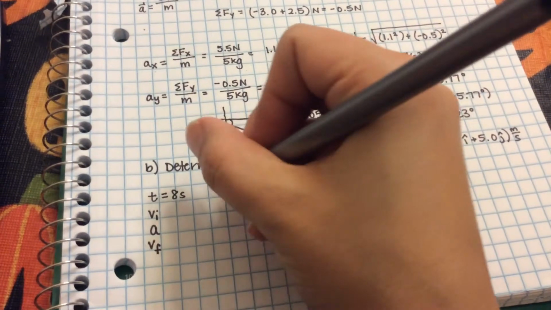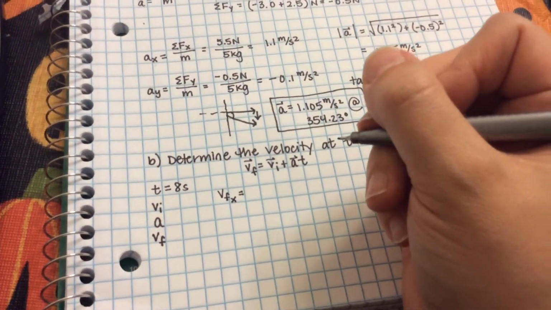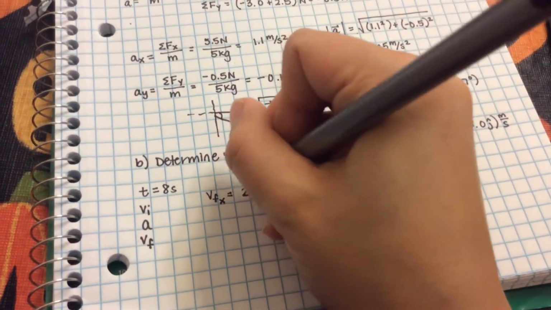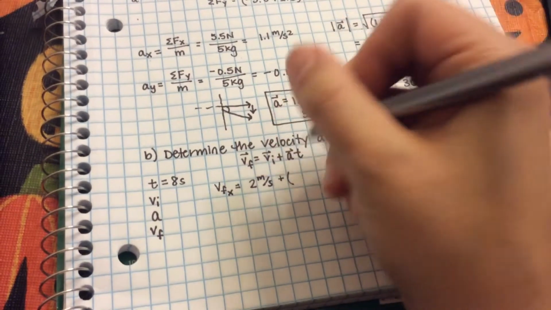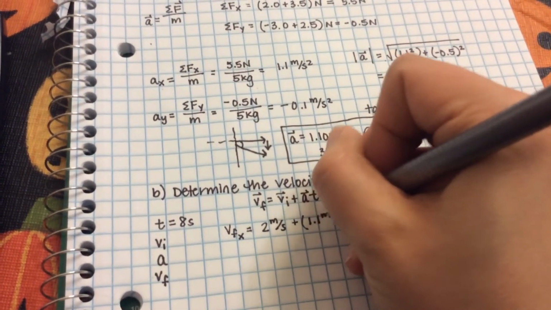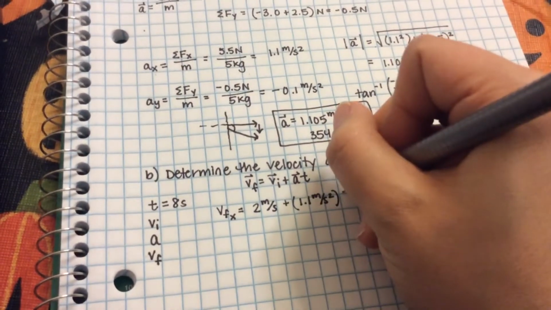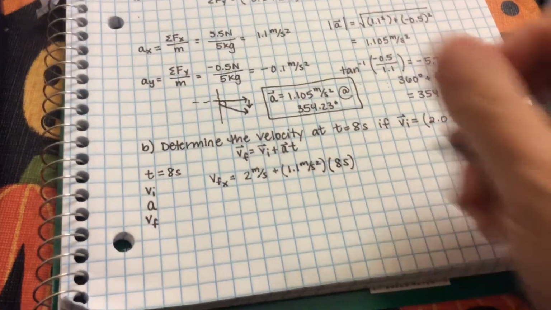So v final in the x direction will be equal to 2 meters per second, that's the initial velocity, plus the acceleration in the x direction, 1.1 meters per second squared. We found that in the last part of the problem. Then times 8 seconds, so v initial plus a times t.